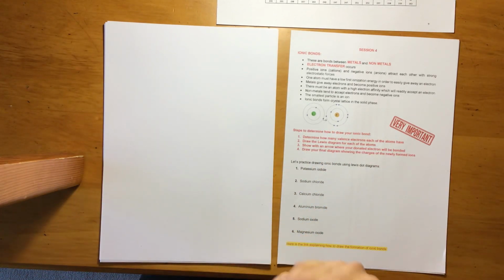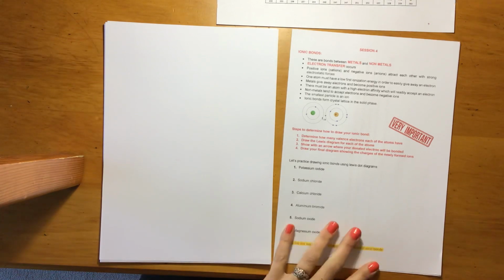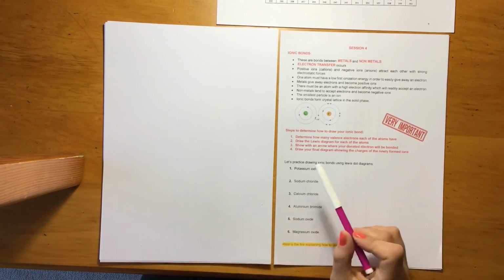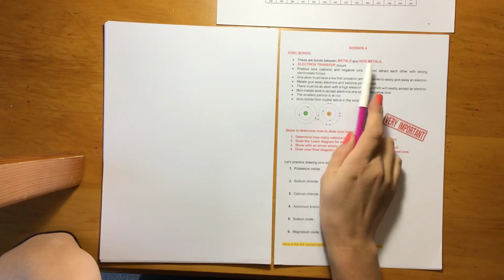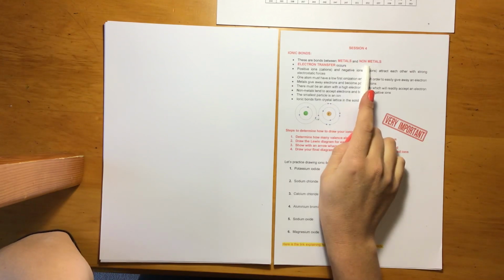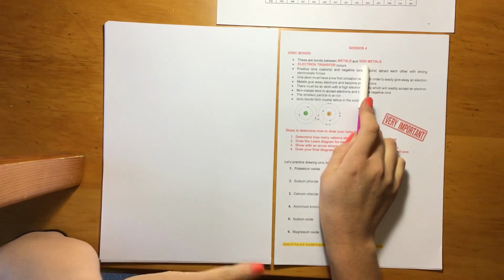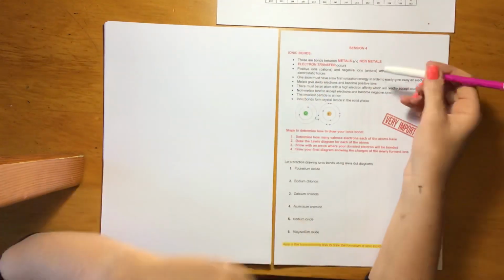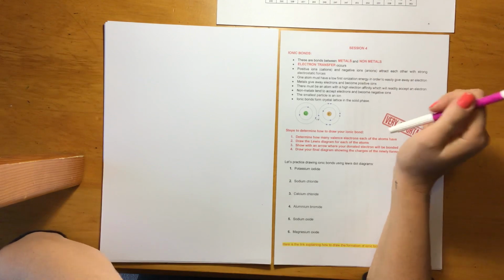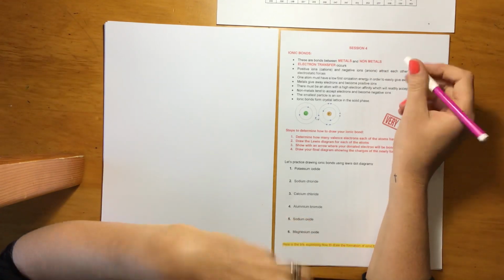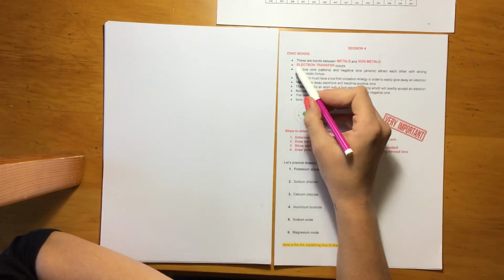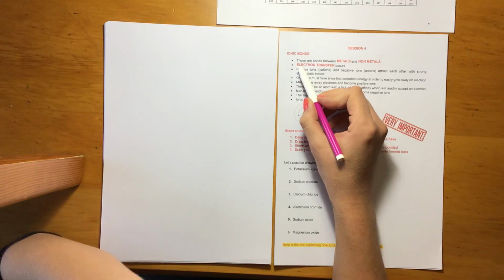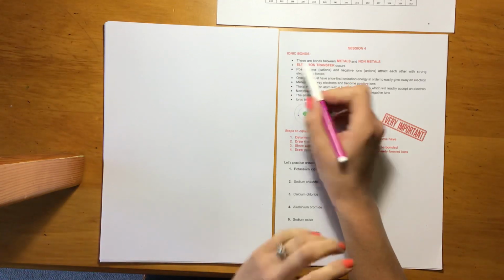When we have an ionic bond, it is very, very important to remember that this will only be between a metal and a non-metal. These are the only two larger groups on the periodic table that can form an ionic bond. What happens during an ionic bond is there is an electron transfer taking place.